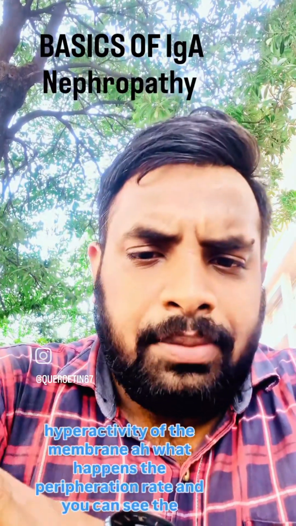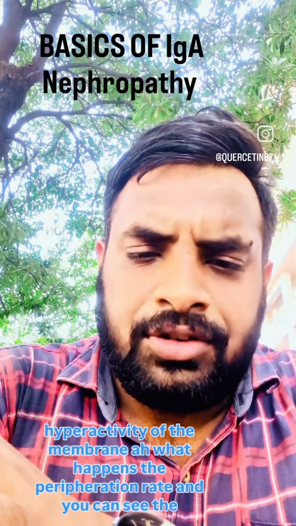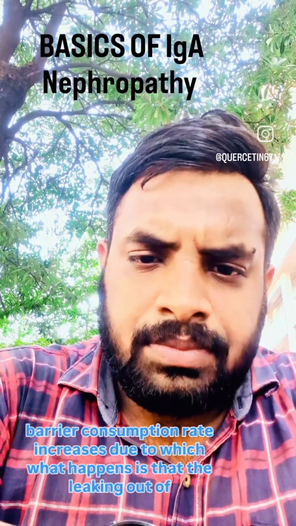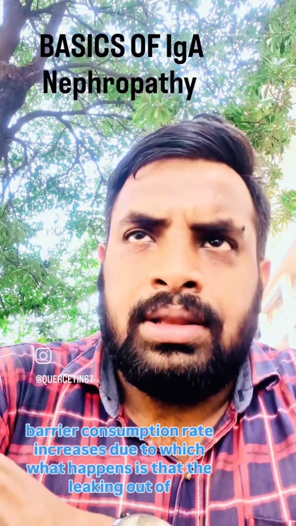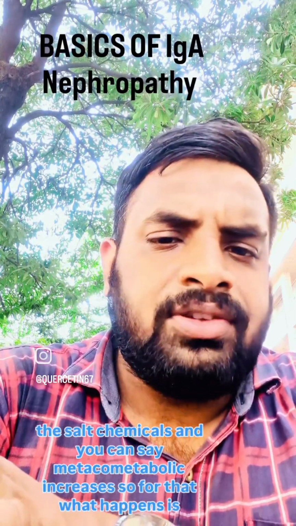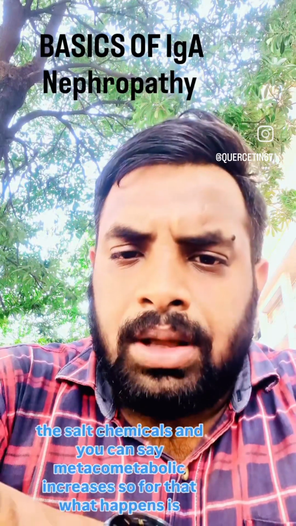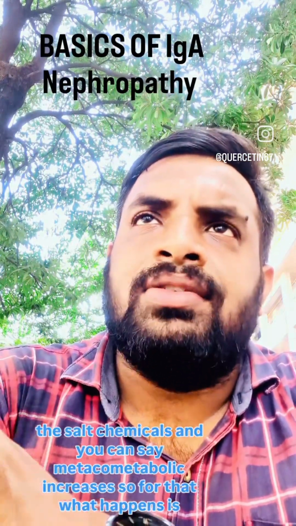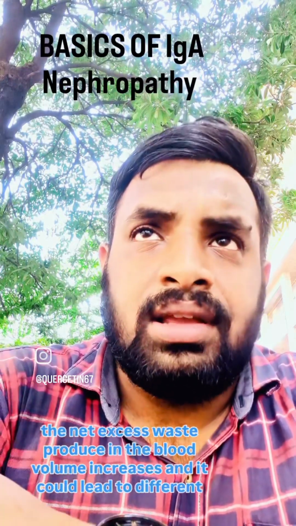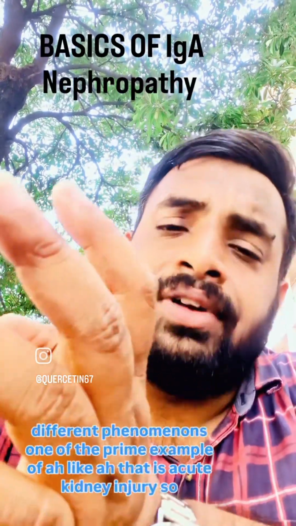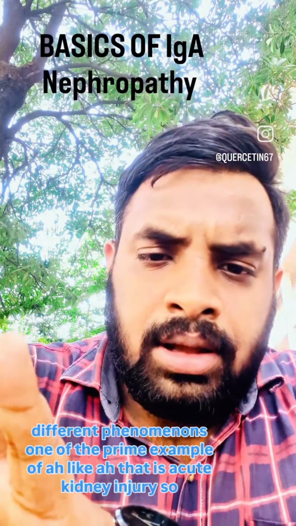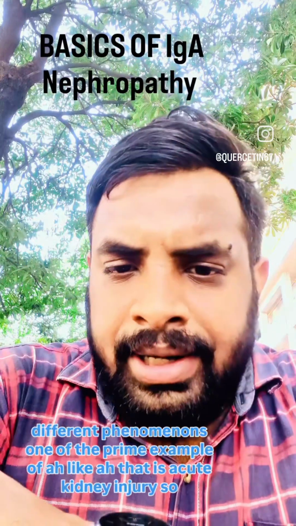Due to the hyperactivity of the membrane, what happens is the perforation rate and the barrier consumption rate increase, due to which the leaking out of salt, chemicals and metabolic waste increases. So the net excess waste produced in the blood volume increases, and it could lead to different phenomena. One of the prime examples of that is acute kidney injury.